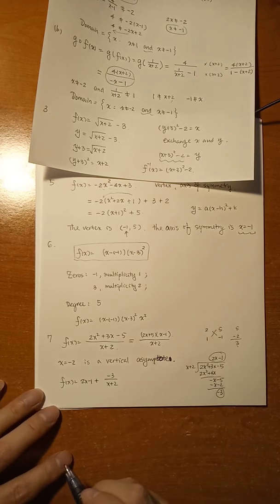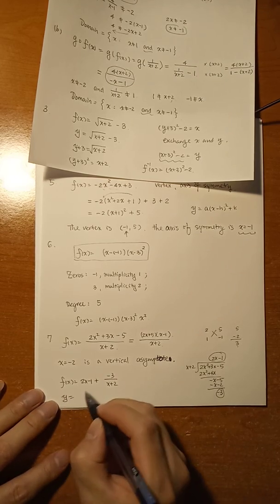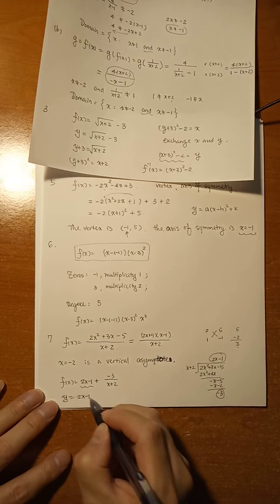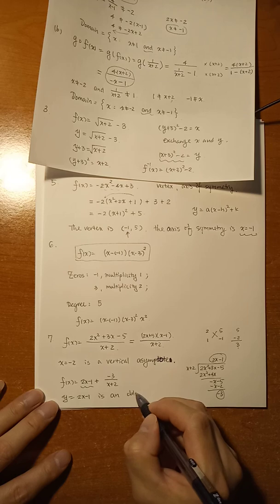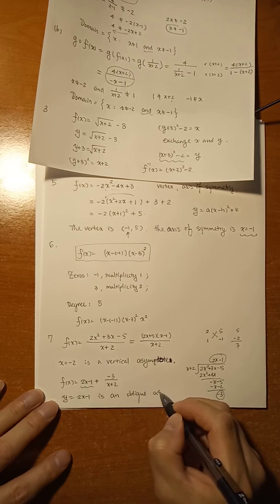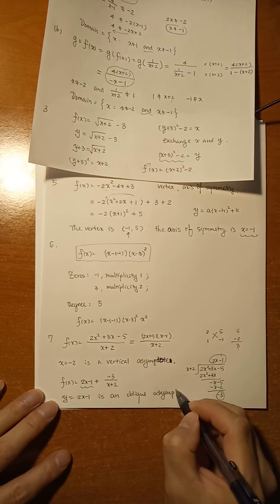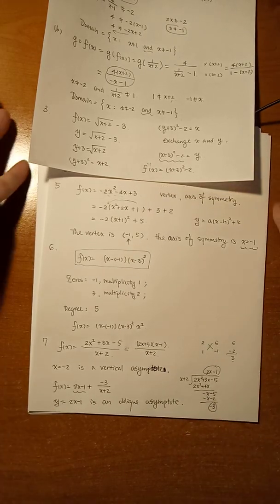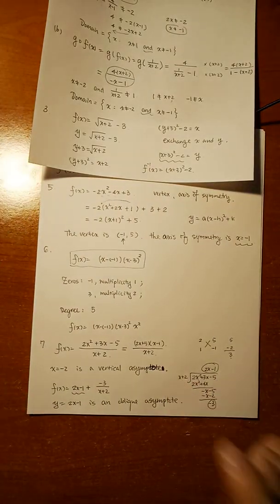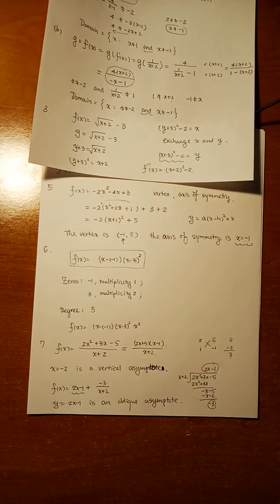With this result, y equal to 2x minus 1 is an oblique asymptote. And that's it. This rational function will have a vertical asymptote and an oblique asymptote. It does not have a horizontal asymptote. Okay?